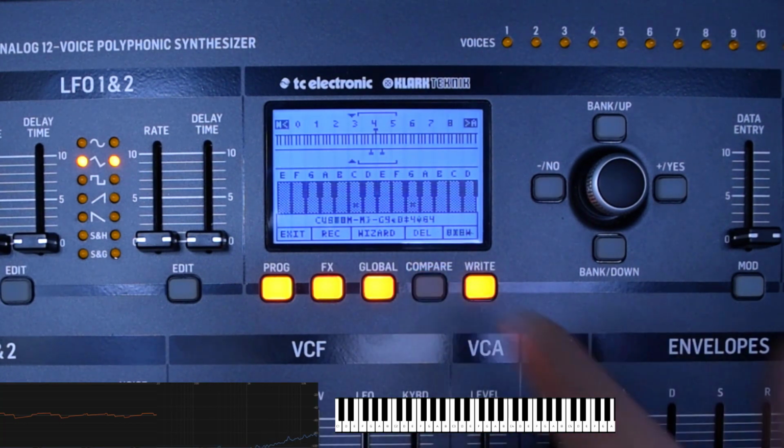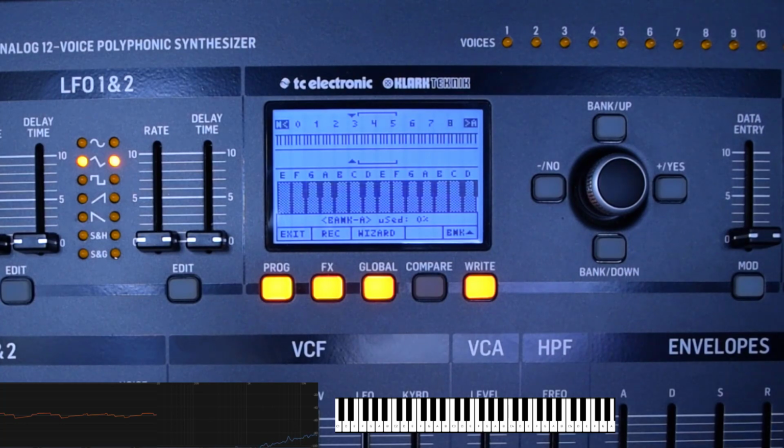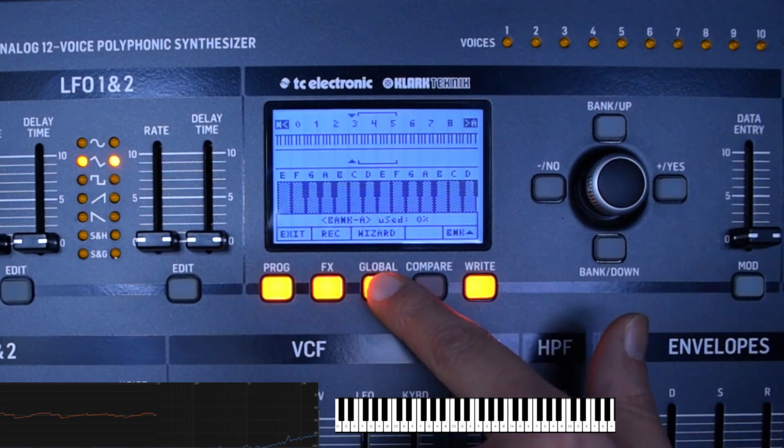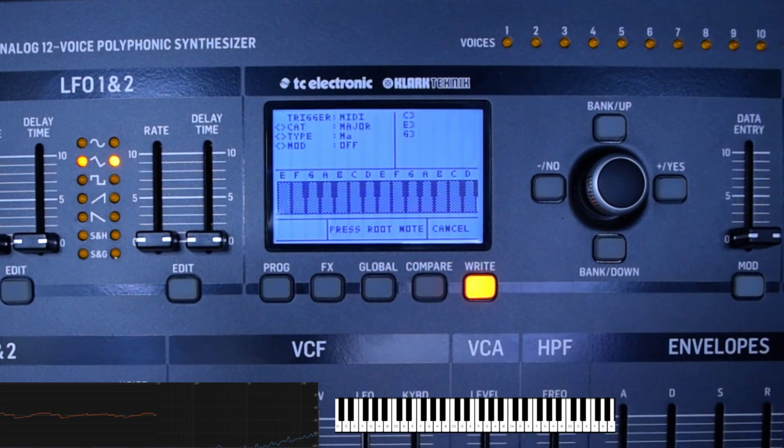So for now, I'm just going to delete this one. We are starting from scratch, and I'm going to build a chord with the wizard. I'm going to go there, and it's going to give you a lot of options. And then it says press a root note. So you need to, of course, press a root note. What do you want to do? You want to do a C chord, an E chord? What do you want to do? I'm going to do a C.